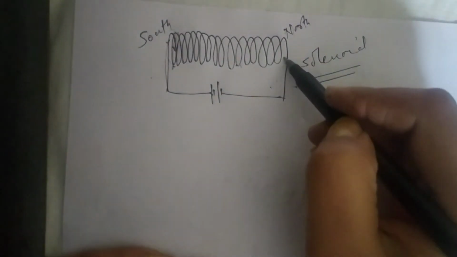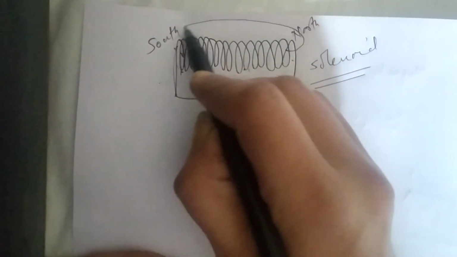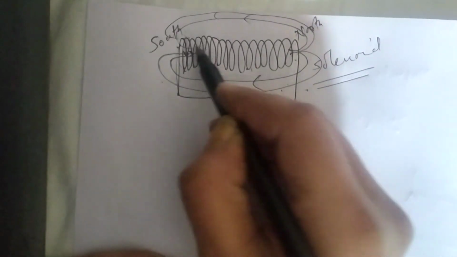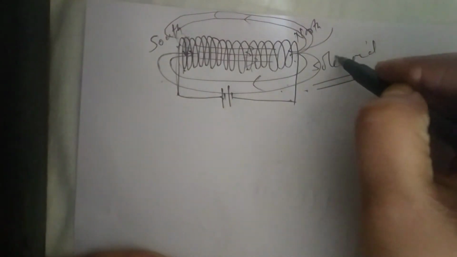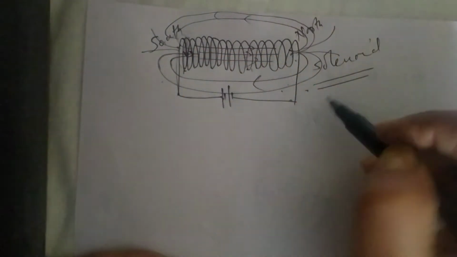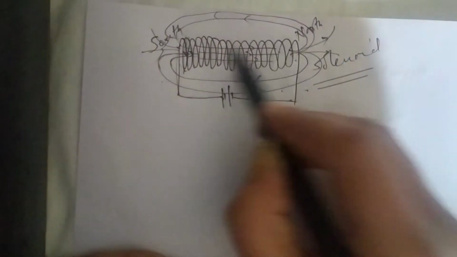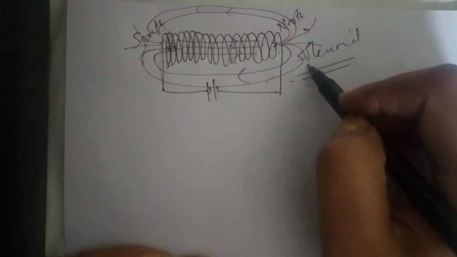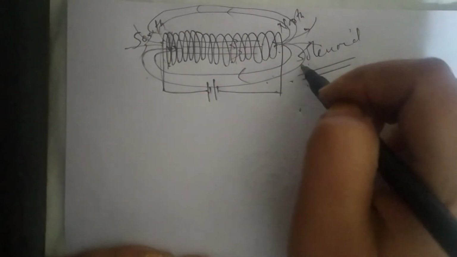So the poles are at the ends, and when the magnetic field line pattern is observed, the pattern is the same as a bar magnet, north to south. Outside they are from north to south, but inside their direction is from south to north, and they are straight lines. So this is the magnetic field line pattern around a solenoid, which is similar to a bar magnet. They start from north, end at south, and inside they are from south to north, like a bar magnet. Thus, a bar magnet and solenoid are similar in terms of their magnetic field line pattern.